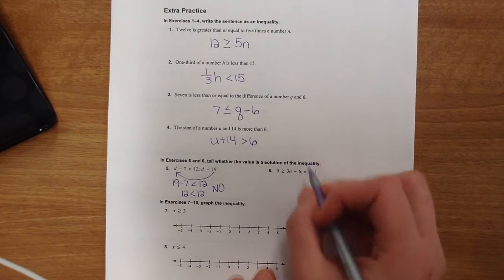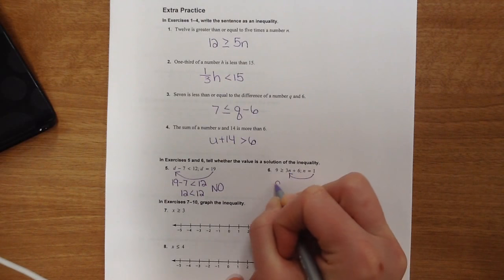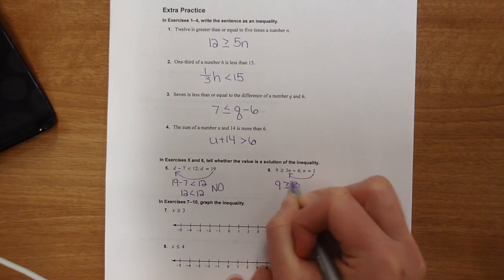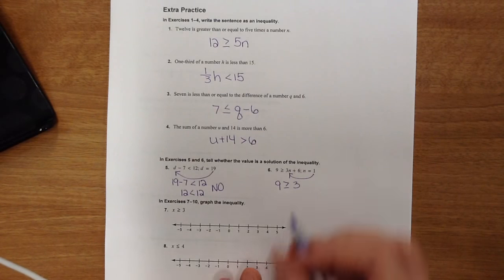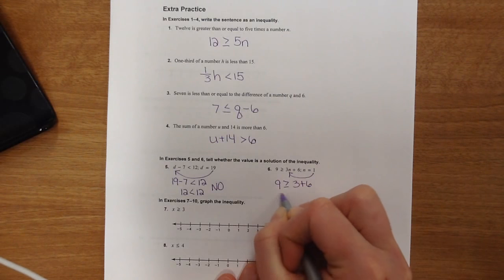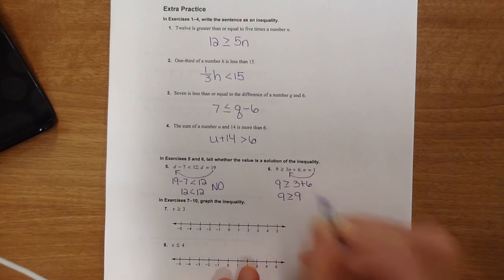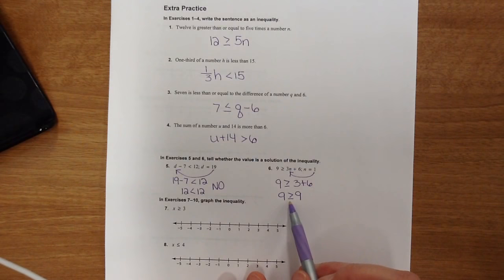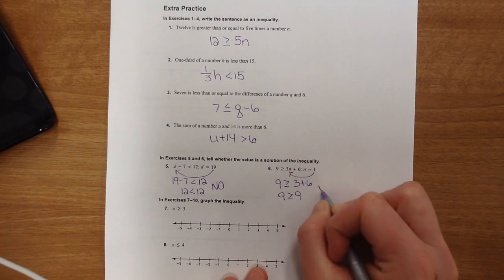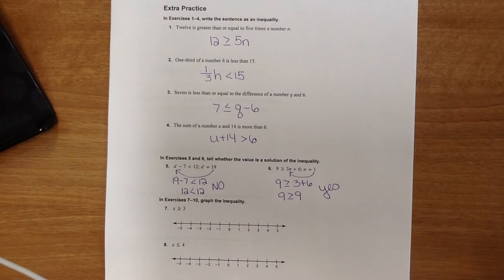Over here, we do the same thing. We plug 1 in. So we have 9 is greater than or equal to 3 times 1 plus 6. So that's 9 is greater than or equal to 9. Notice because we have the bar, that would be true. So we would say, yes, it is a solution.